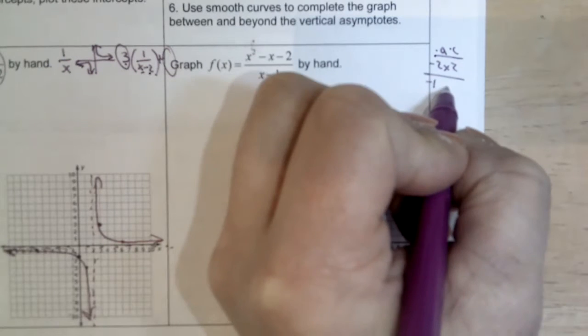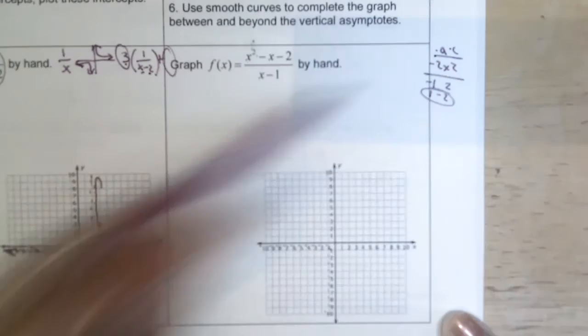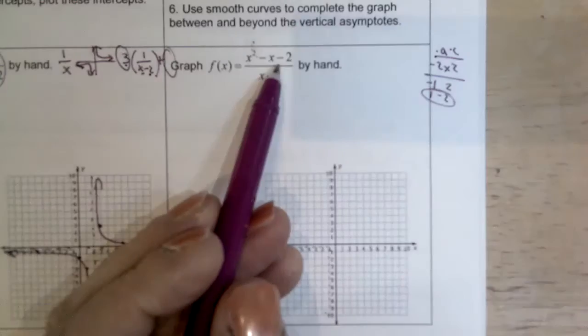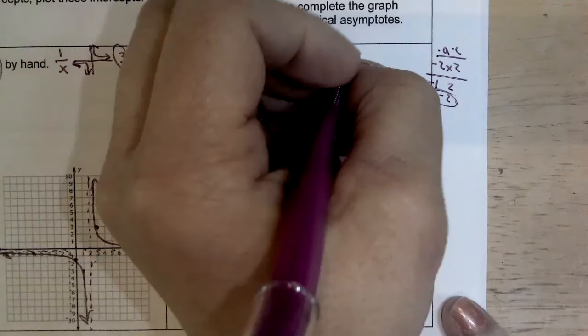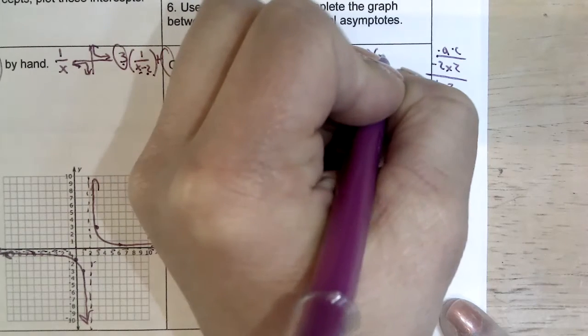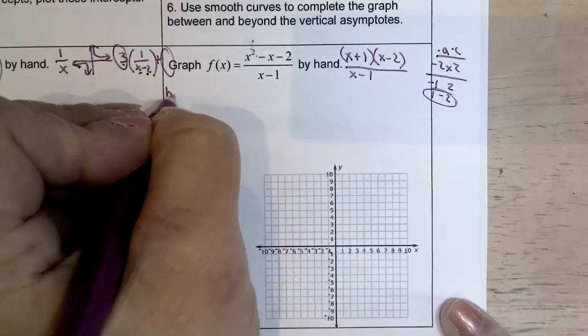I'm going to get -1 and 2, or 1 and -2. This is going to be my factors that add to -x. Now I'm going to do my factor by grouping, and when I do that, I get (x plus 1)(x minus 2) all over x minus 1.